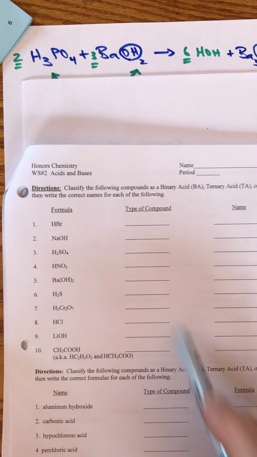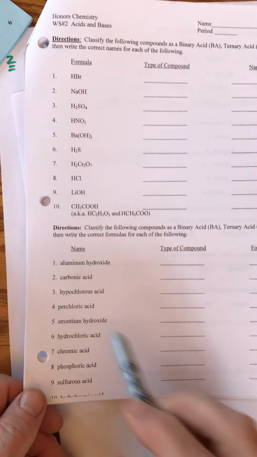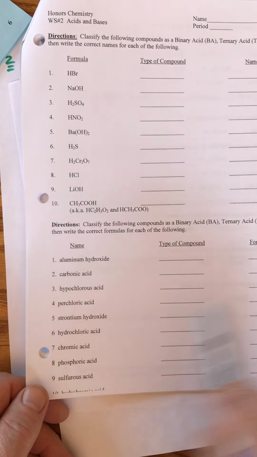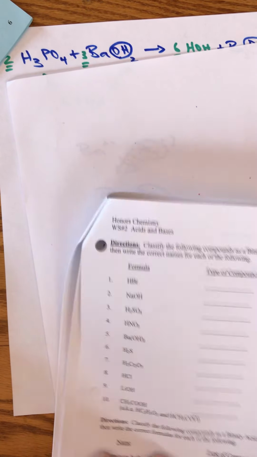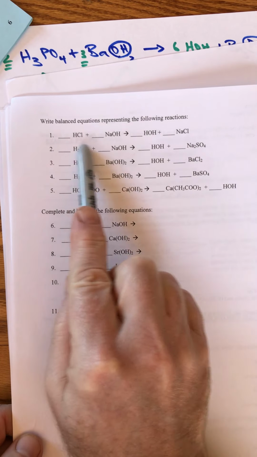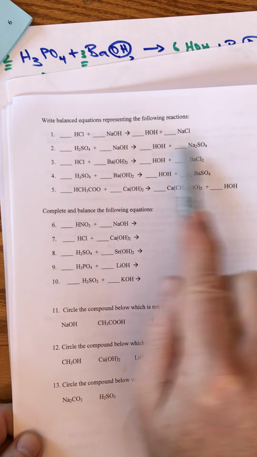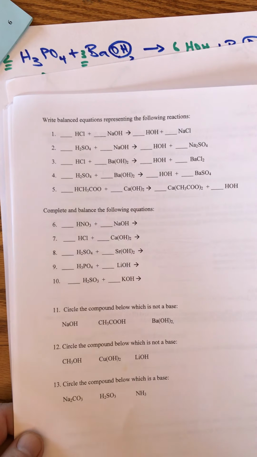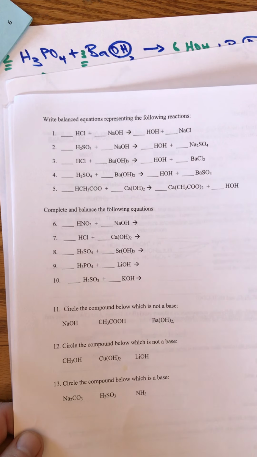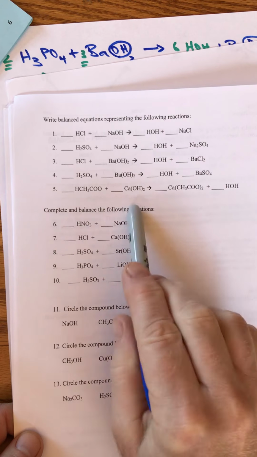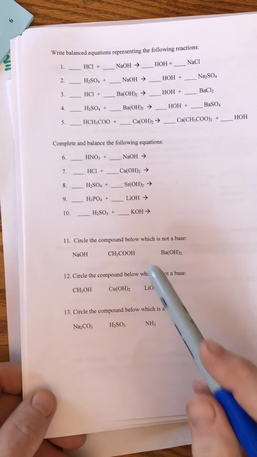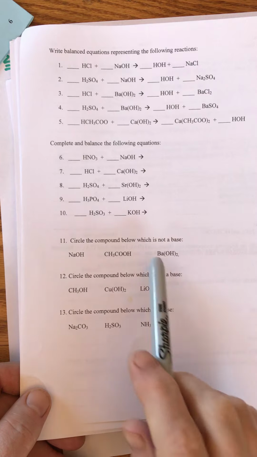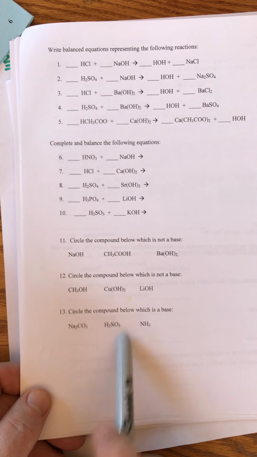So this is a nomenclature review. Here it is, nomenclature at the bottom. I give you the name. You're going to classify it and come up with the formula. And then on the back, here are some neutralization reactions where they've filled out the reactants and products for you. It's just get the hydrogens equal to the hydroxides equal to the waters, and the salt is already put together for you. Here you have to do the double replacement yourself. And then numbers 11, 12, and 13, which one's not a base, which one is not a base, and which one is a base. Look at table L. All right, we'll pick it up from here tomorrow. Talk to you soon.